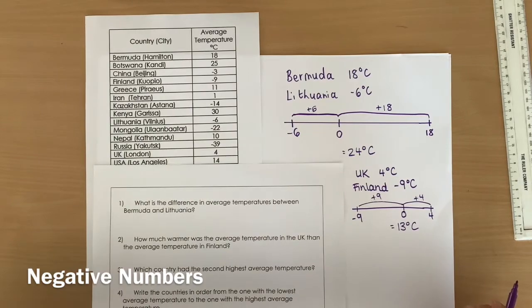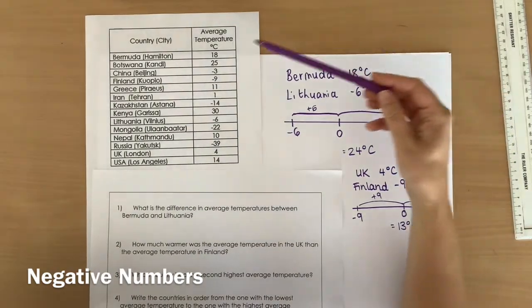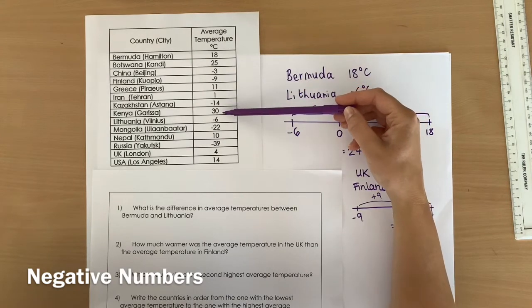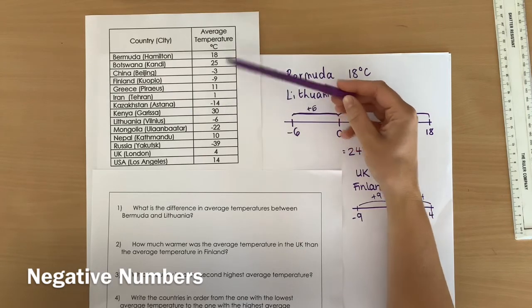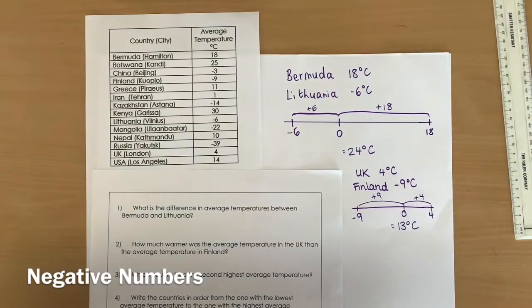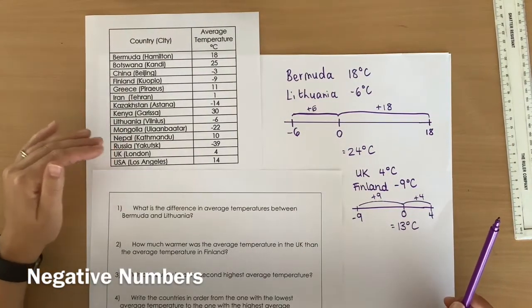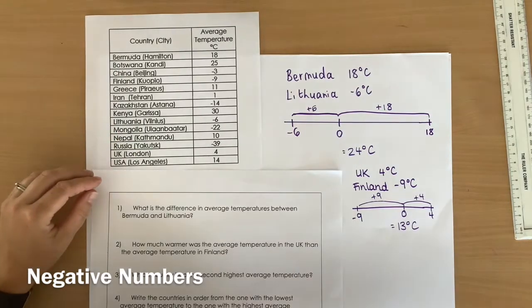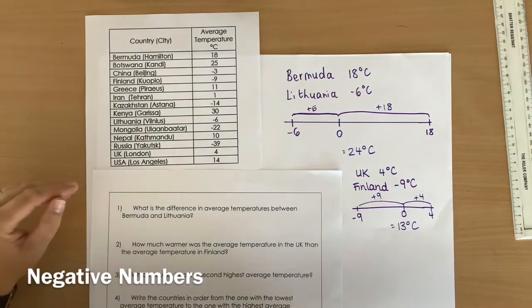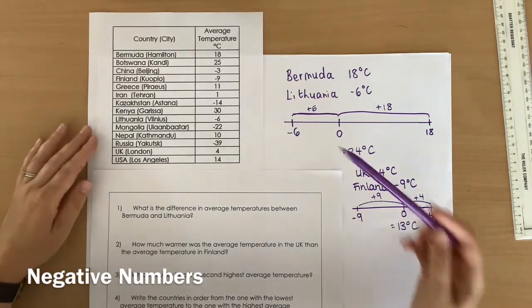Which country had the second highest average temperature? Well, the highest temperature, just have a look, we've got a 30 there in Kenya. I think that's the highest one. And then I think the next one is 25, so it'll be Botswana. If you're asked a question like that, sometimes the best thing to do is actually to write them all out in order or label them in order. And in actual fact, that's what number 4 asked you to do, to put them in order from the lowest to the highest. So hopefully you've done that.